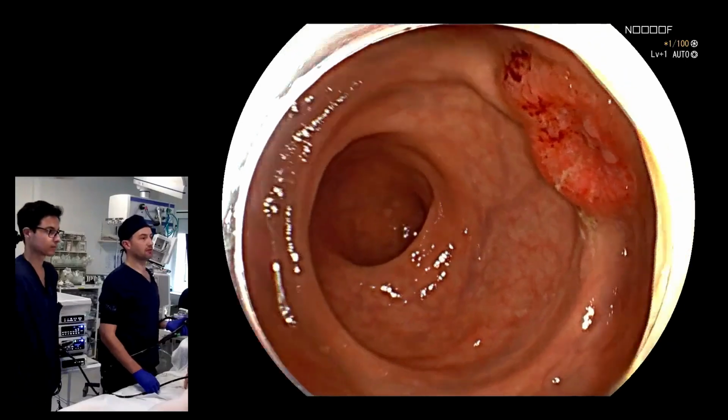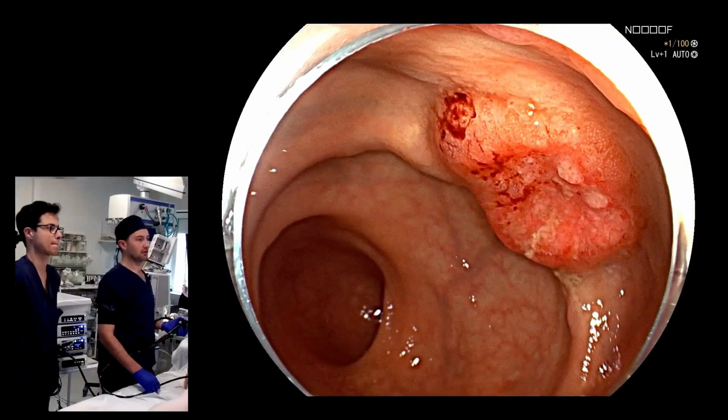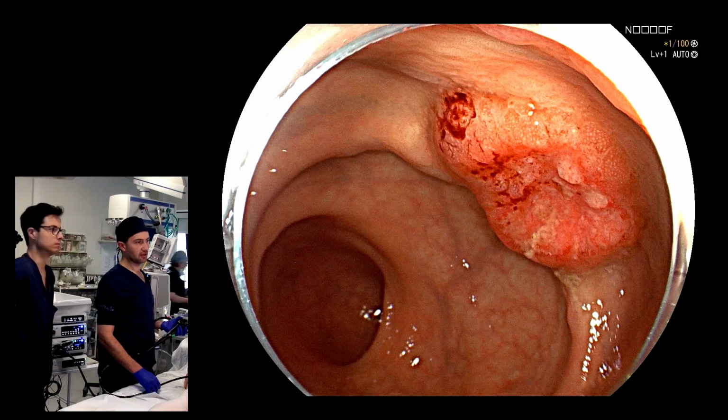Right, first impression. Here we go. So my first impression: very red in the center, depressed, a bit of chicken skinning around the outside. I think you can clearly see from here.